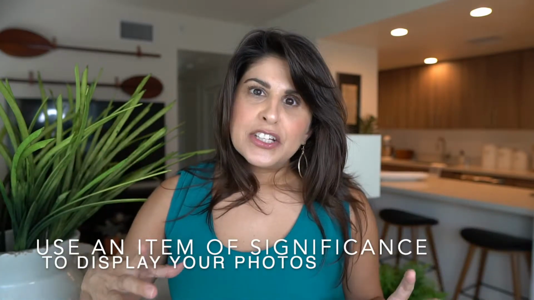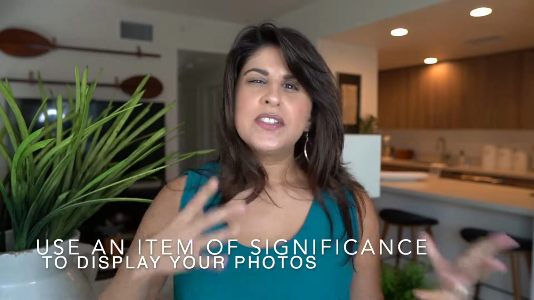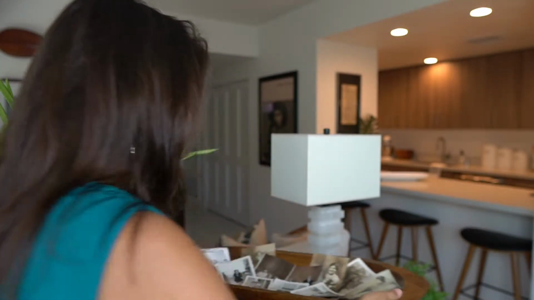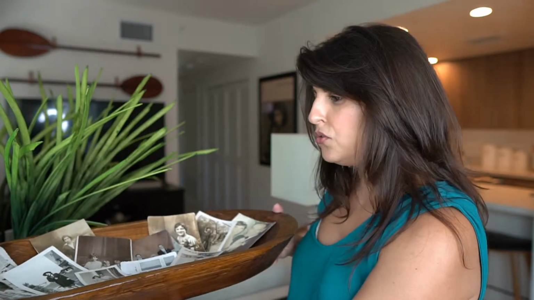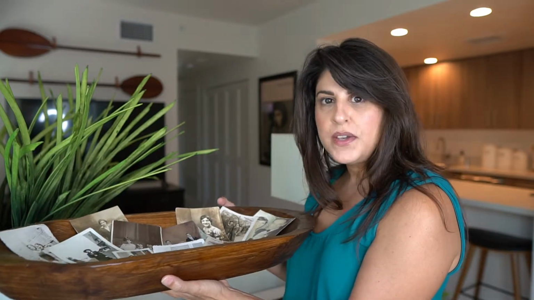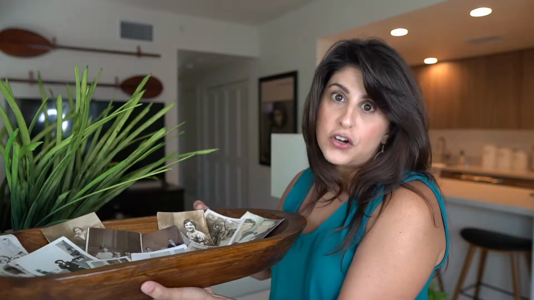The first way that I like to display photos in ways other than using picture frames around my home is using them in display dishes or trays or scales, things that have significance or meaning to you. So, for example, here in our little condo rental of cuteness, I have this bowl on my console table. It's an awesome wood bowl that I found at one of the vintage antique shops that we used to visit frequently back east. I really loved this bowl, so I wanted to take it with us here because the scale of this bowl worked really well for our current space.